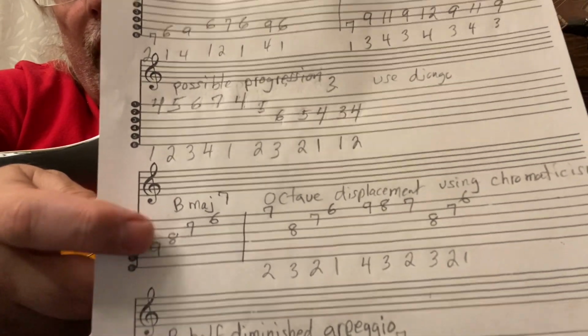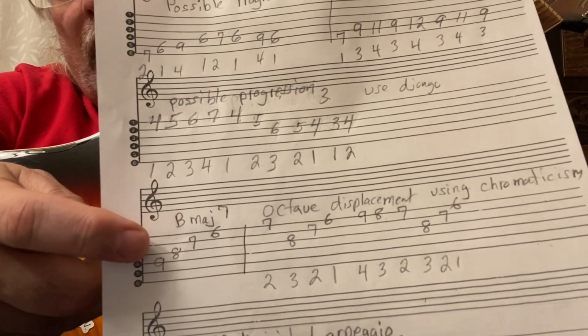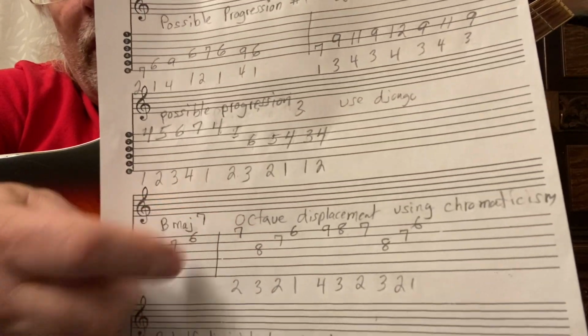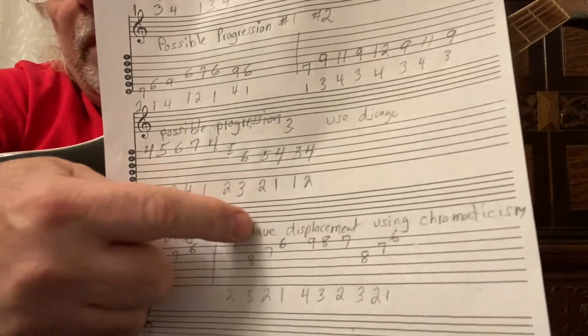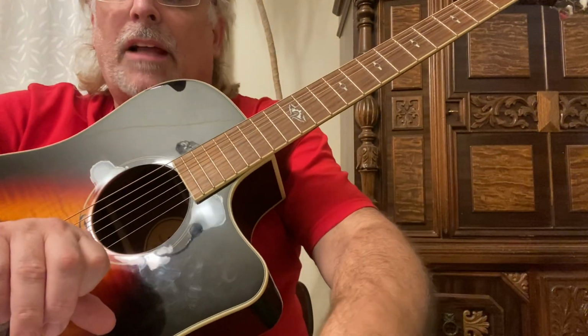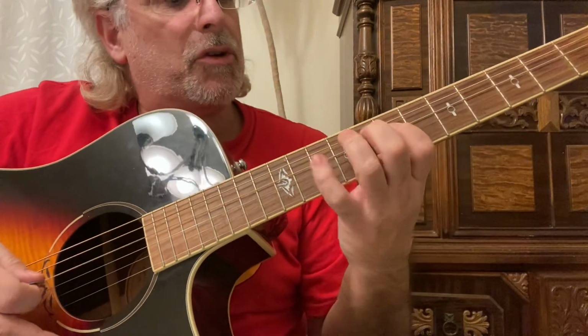So that's the 1, 2, 3, 4, the way I was explaining that. That's a chord, that's a B major 7th. But you're doing octave displacement. Instead of playing the B on the 4th string, you play the B on the 1st string. That's why it's called octave displacement. So I know that's a lot that you can do, but remember this scale that you can use.